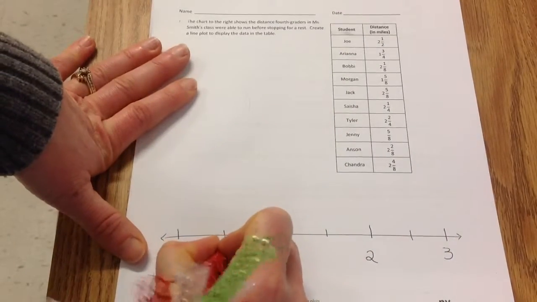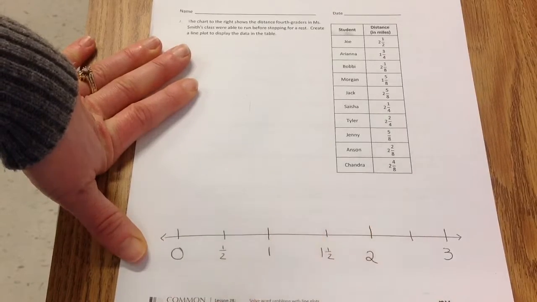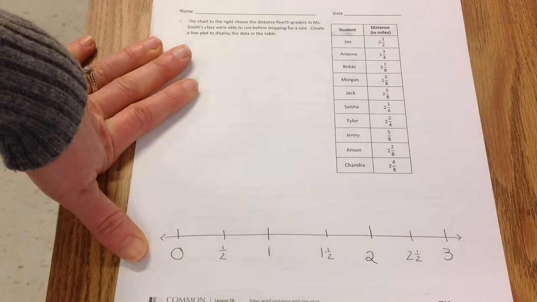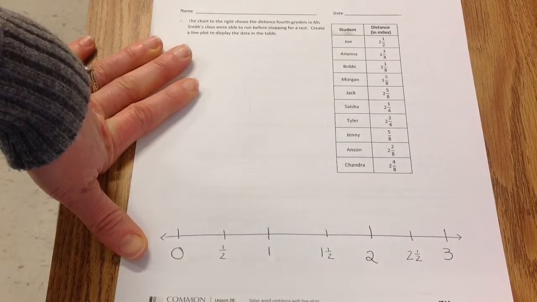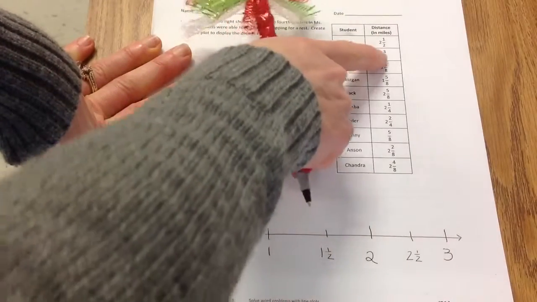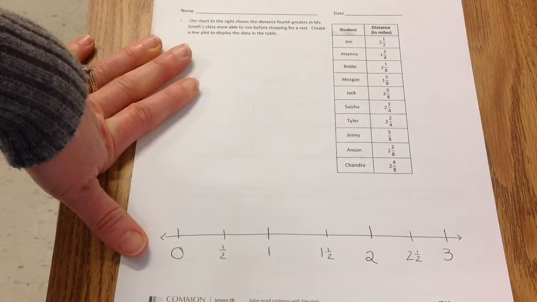So this is a half. This is 1 1/2. This is 2 1/2. Now you should have yours marked as well. So now that we've marked our halves, it's talking about fourths. So we can go ahead and mark fourths, and we could mark eighths if we wanted to.